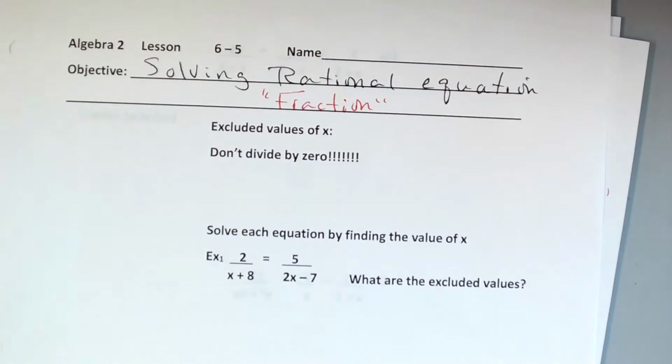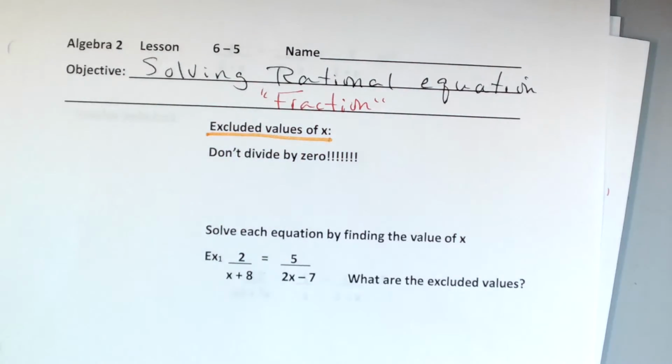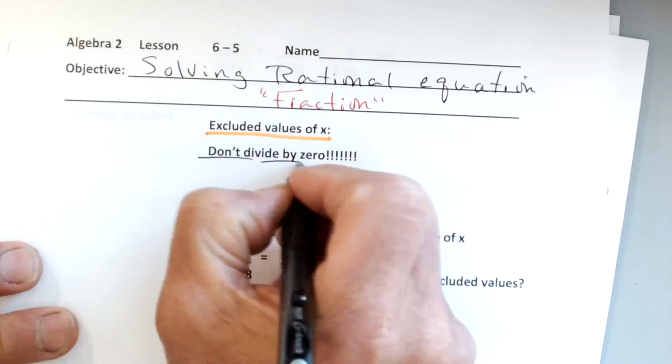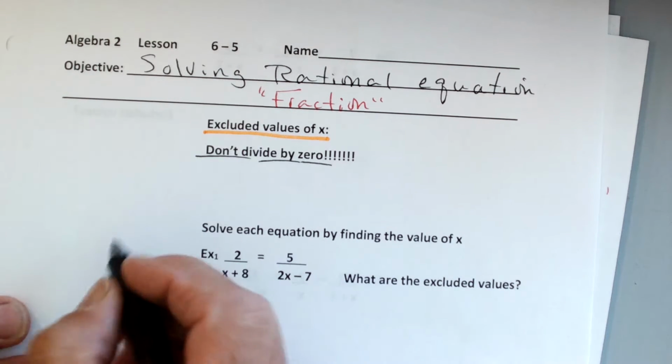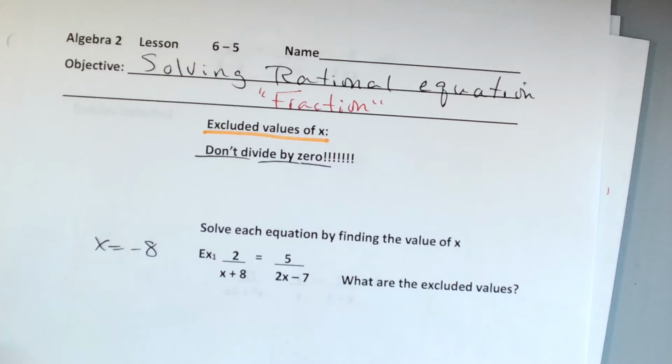Right? The biggest thing, though, we have to be careful of are excluded values, okay? Because it can happen. You can get an answer that won't work. Excluded values are the values that make us divide by 0. So we don't divide by 0, right? For instance, in number 1, if I get x equals -8, I can't use that answer. I don't know what the answer is yet, but if x equals -8, -8 plus 8 divided by 0 makes Cookie Monster sad, right?